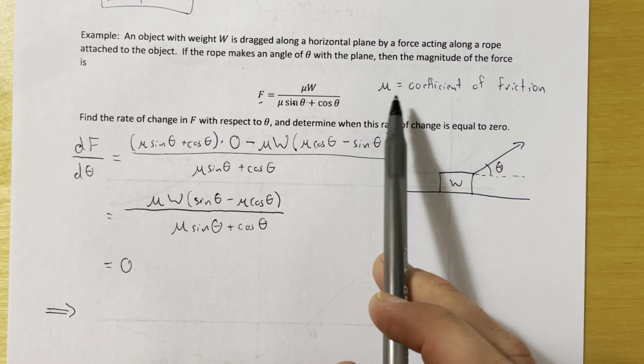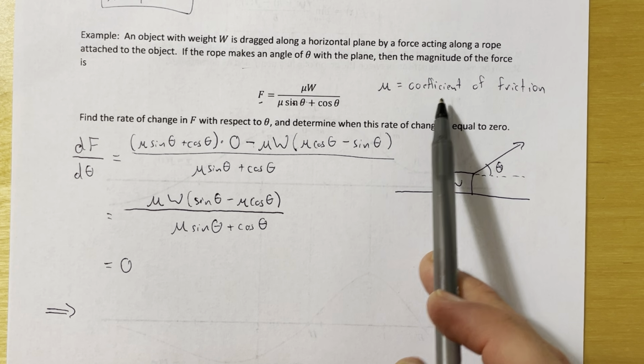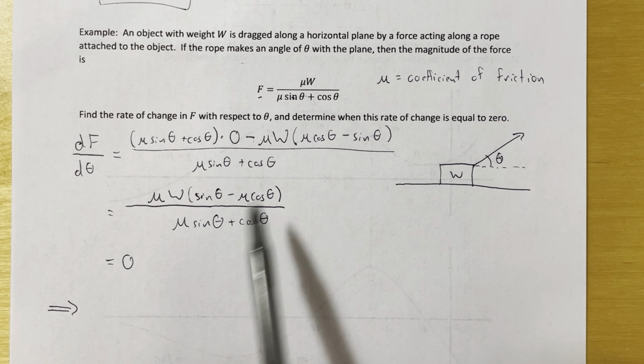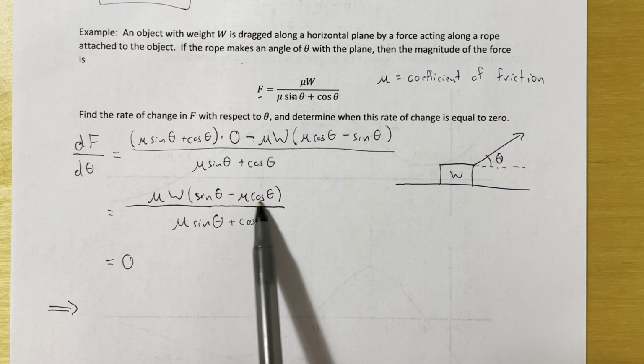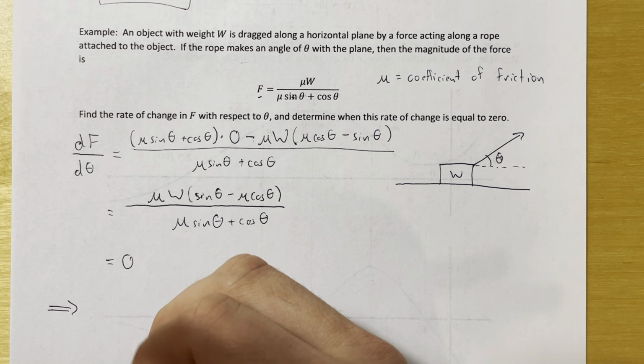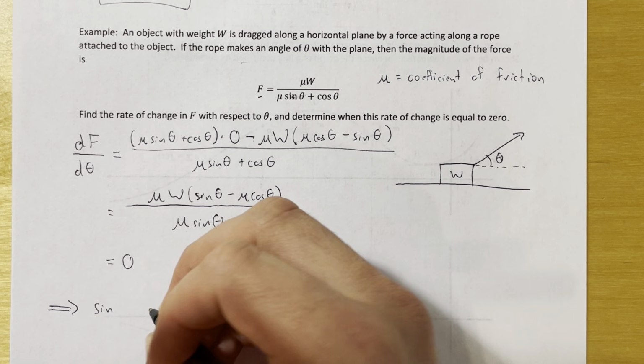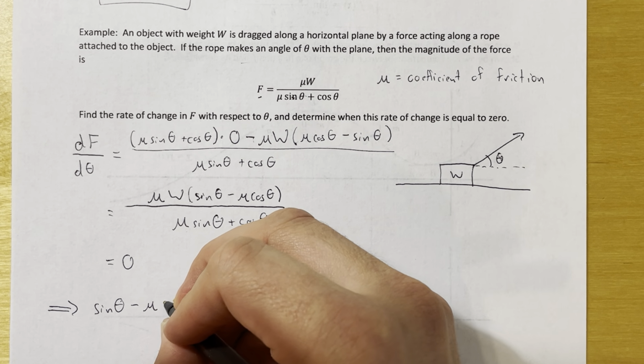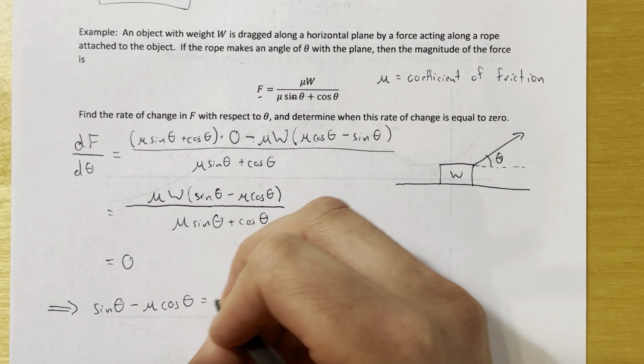Now, I didn't state this, but the coefficient of friction is a non-zero quantity, and the weight is also non-zero, because we have an object. It has to have some weight. So to set this thing equal to 0 would imply that the stuff in parentheses here is equal to 0. This implies that sine of theta minus mu cosine of theta equals 0.